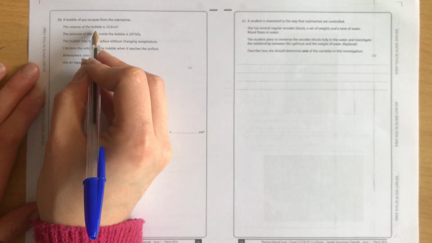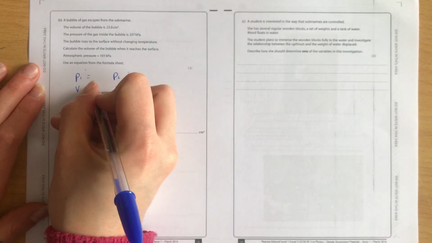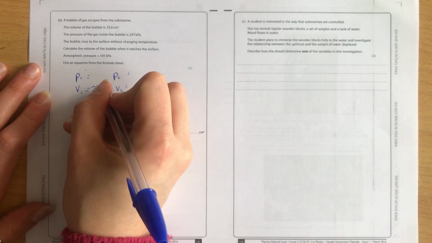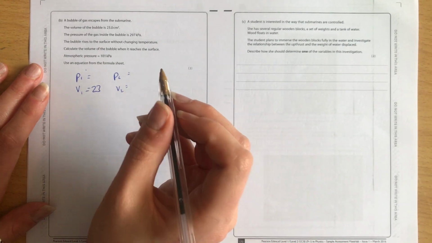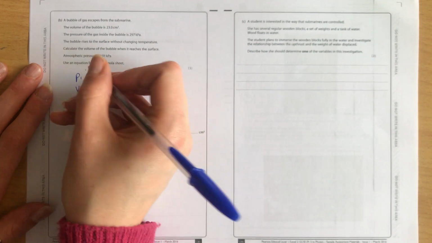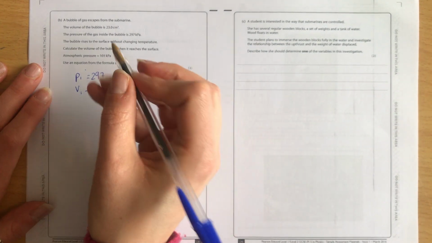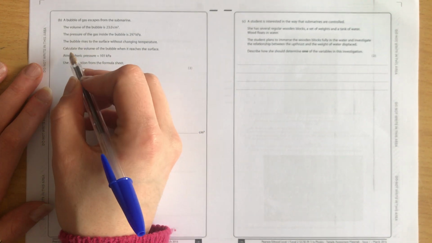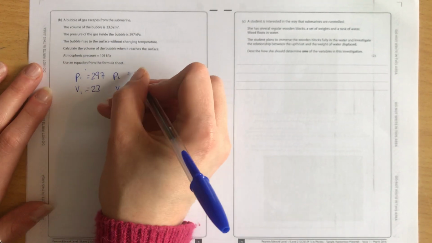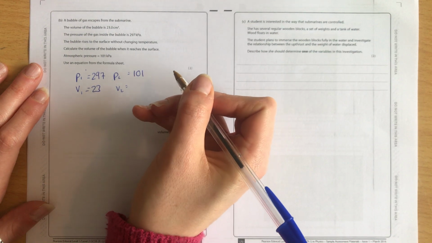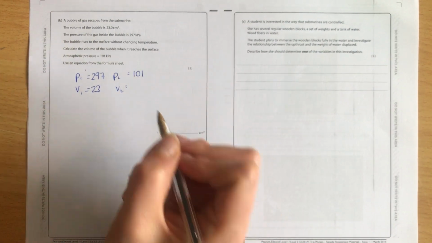So to start with, the volume of the bubble is 23 centimetres cubed. Then the pressure of the bubble is 297 kilopascals. The bubble rises to the surface. At the surface it will have atmospheric pressure, which is 101 kilopascals. And I need to work out what volume 2 is.